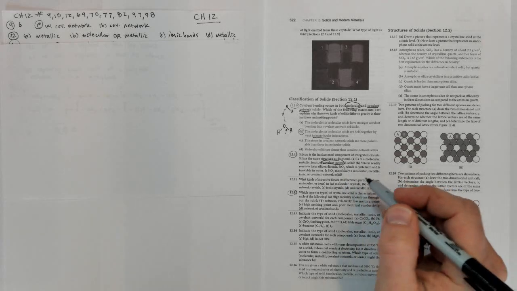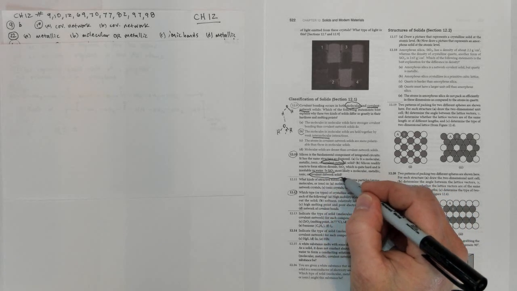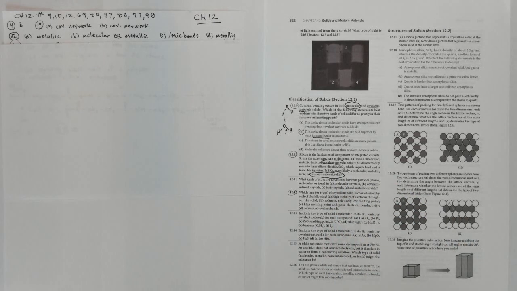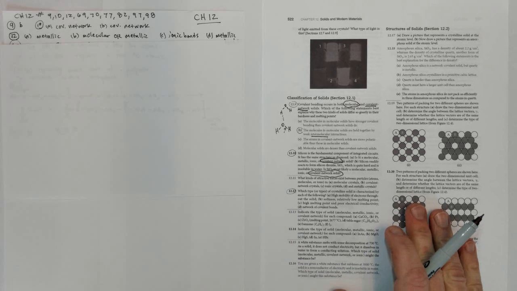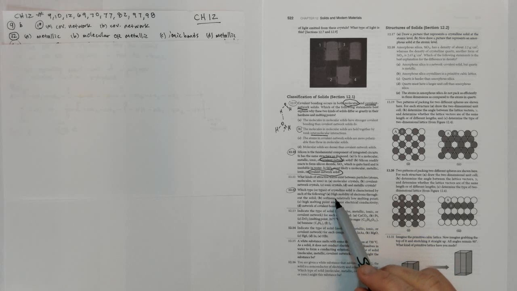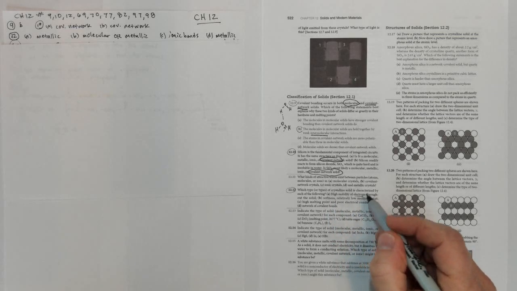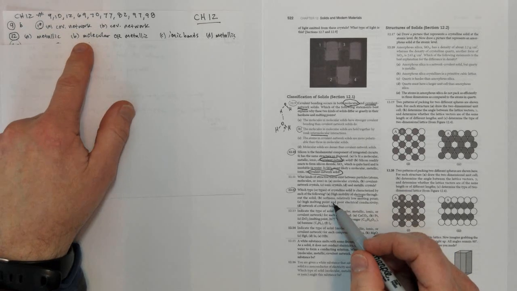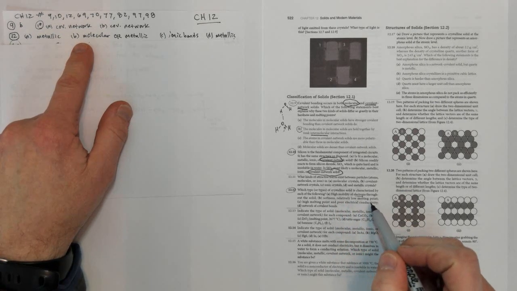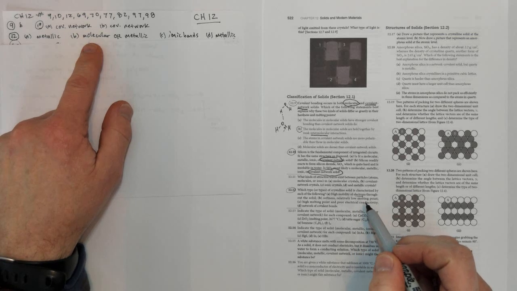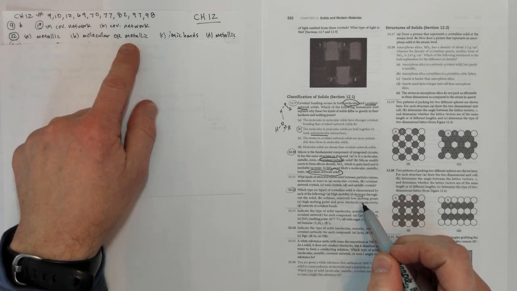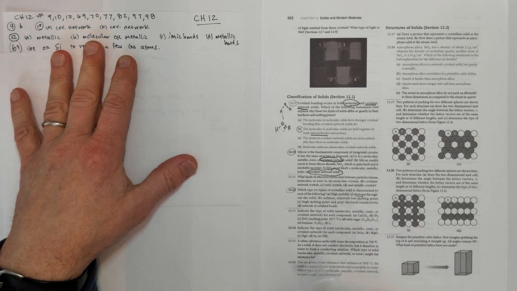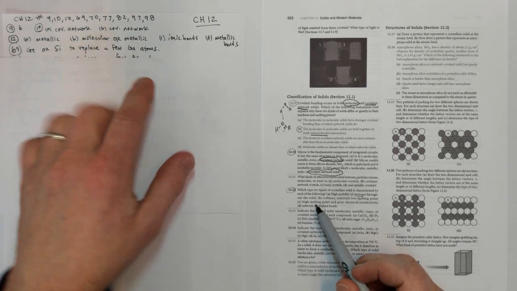Silicon dioxide is also another covalent network solid, a big, huge molecule held together by covalent bonds, with a really high melting point, really solid. Number 12, which types of crystalline solid are characterized by each of the following? In letter A, high mobility of electrons are metals or metallically bonded things. Letter B, soft, relatively low melting points. Usually you think of molecular things as that, but it could be some metallic things as well. Letter C, high melting point, ionic.